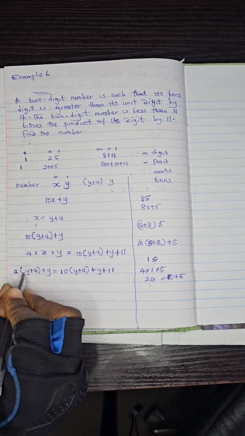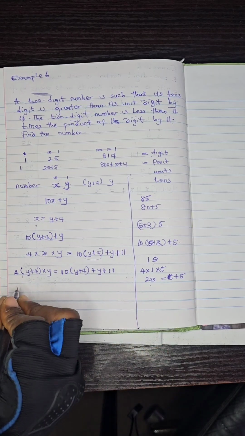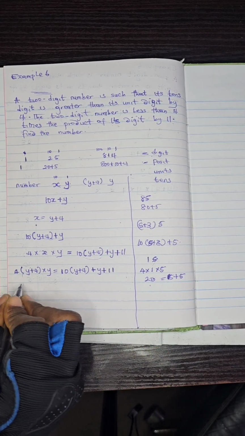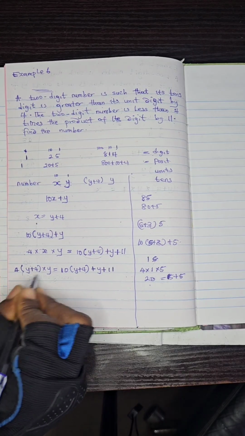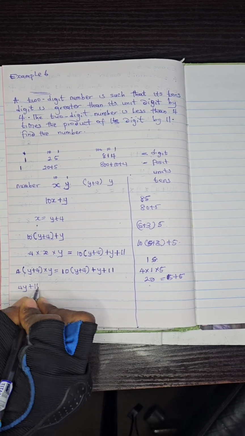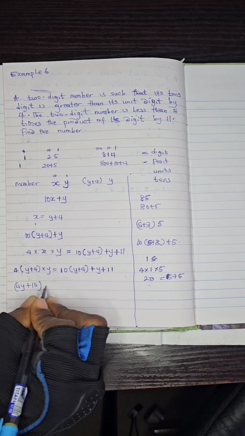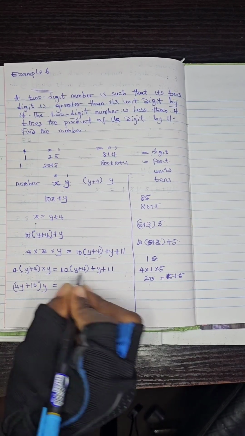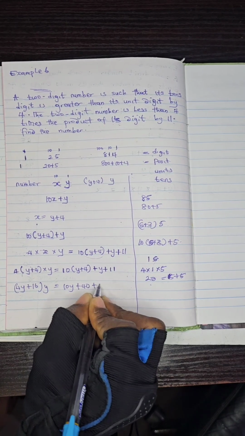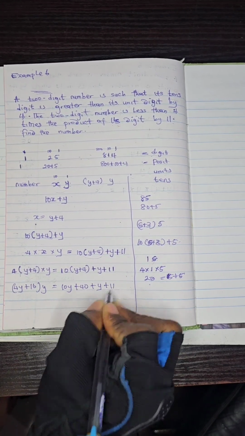So all we need to do is open up this equation and solve for it using any of the quadratic methods we have studied in the last class. So this will be 4y plus 16 all multiplied by y is equal to, let's open up this bracket, 10y plus 40 plus y plus 11.